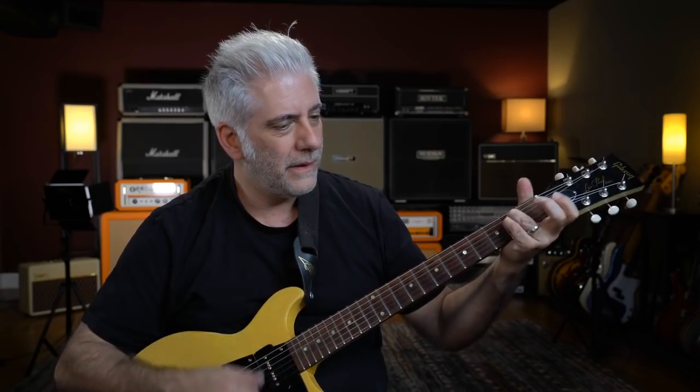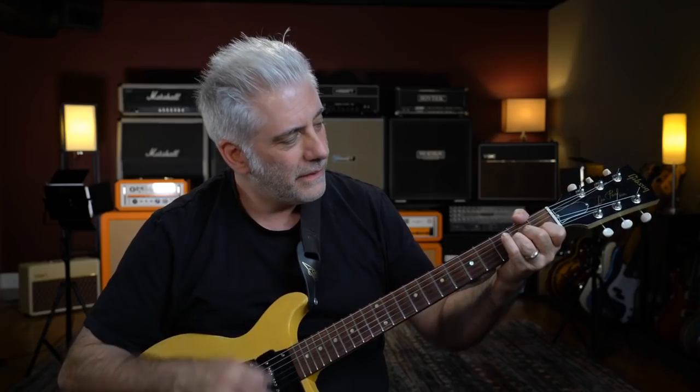I love, which is a D9 over F sharp. You'll hear it in the Church's tune, Under the Milky Way. I love that. It's a great change. You go to F major 7. That's a great substitute for just a D7 chord.